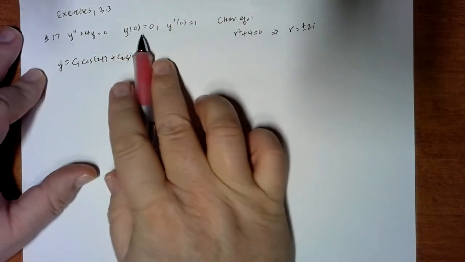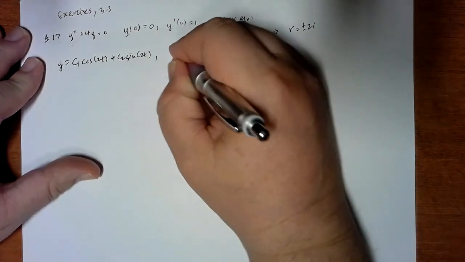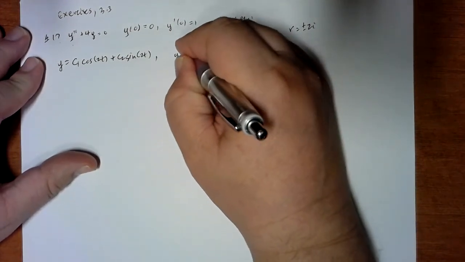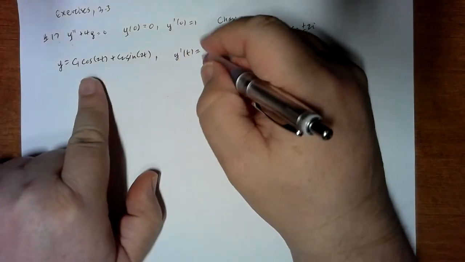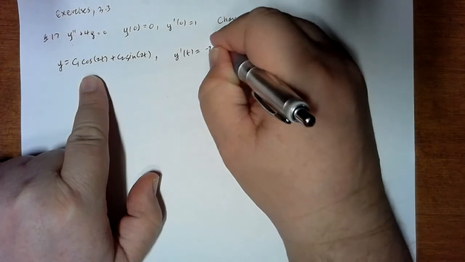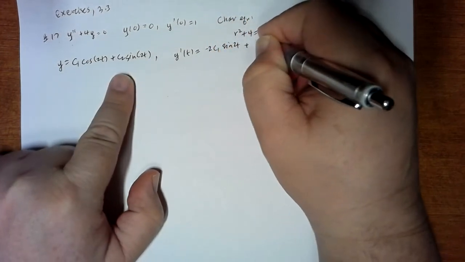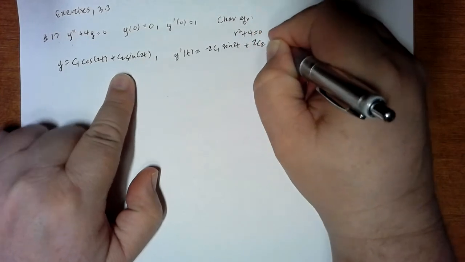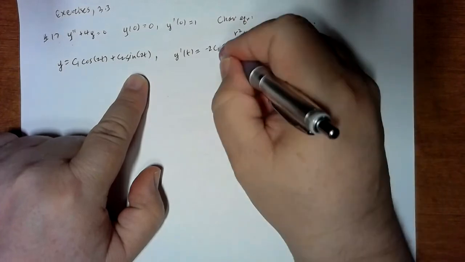Okay, and now we just have to find our initial conditions. As a note here, I'm going to go ahead and write y prime of t. That's going to be minus 2 c1 sine of 2t plus 2 c2 cosine of 2t. I seem to be writing crooked tonight.